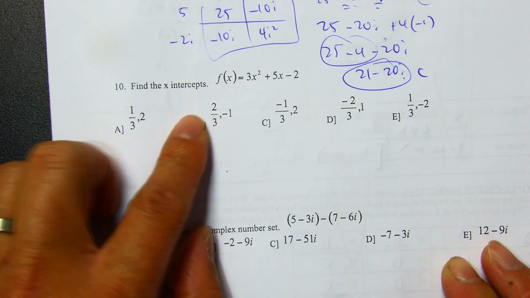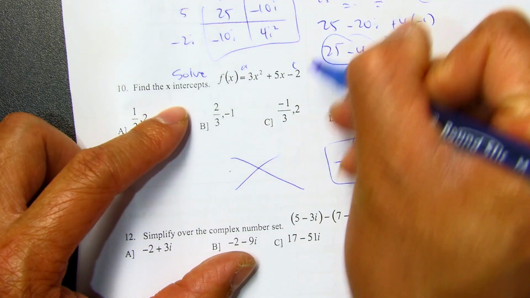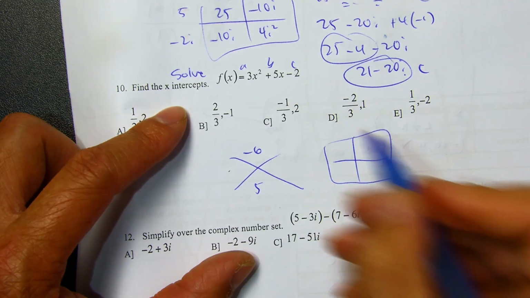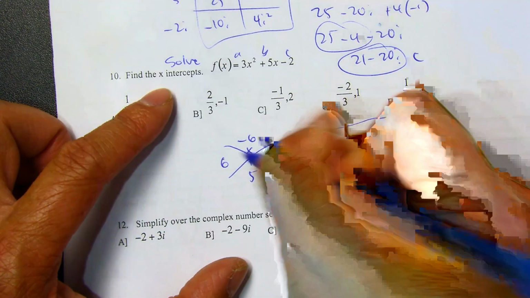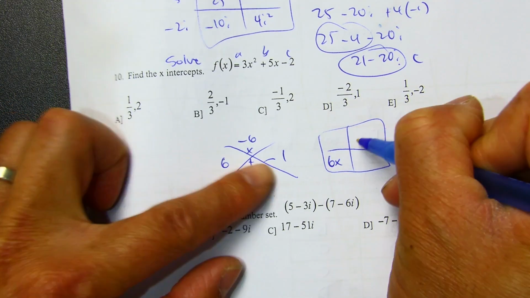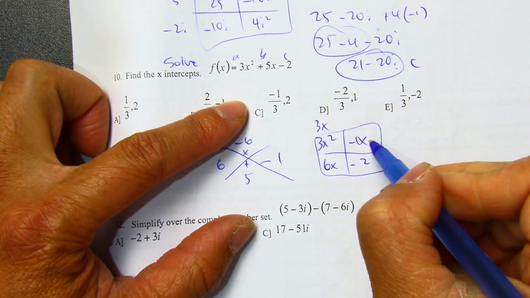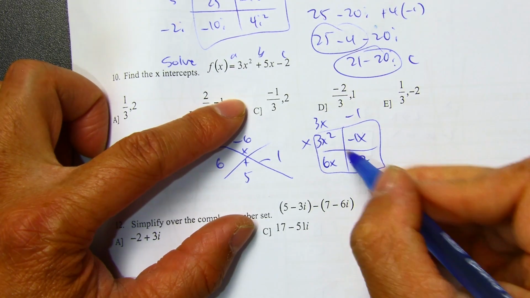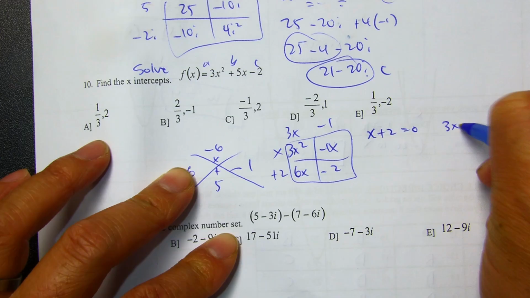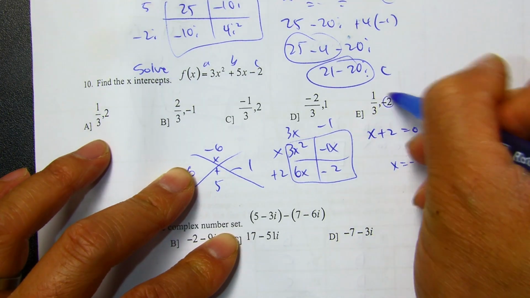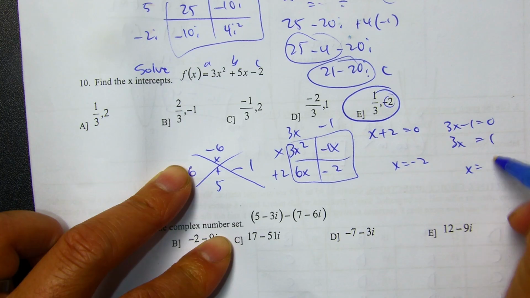Number 10, find the x-intercepts. I have it in standard form. Let's go ahead and use the x box, a times c is negative 6, b is 5. Between two choices are 6 and 1. Let's multiply to be negative 6, and then those two numbers will also add to be 5. So those will go on the bottom left, top right. Those are splitting the 5x. I got 3x squared and negative 2. 3x times, this one will be x, here negative 1, and that will be a positive 2. And then those are factors, so I'm now going to set them equal to 0. And so our answers are going to be E. 3x equals 1 and x equals 1/3.